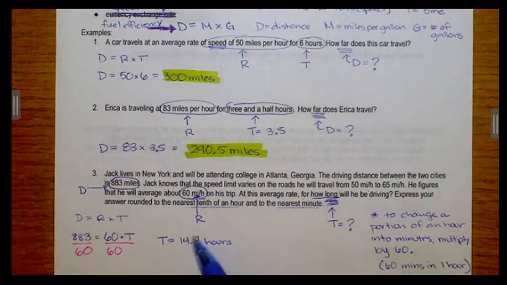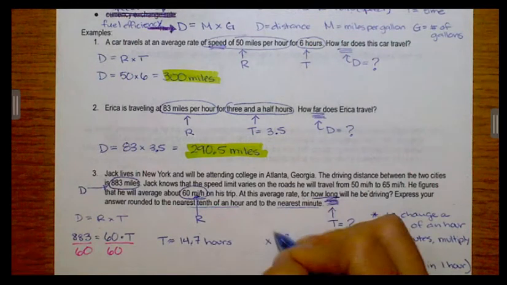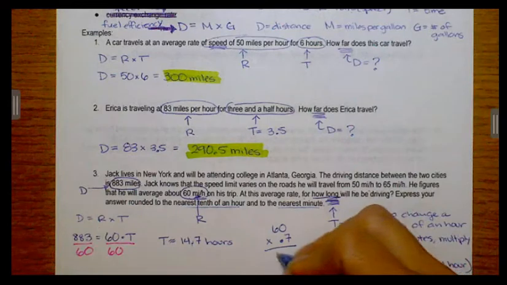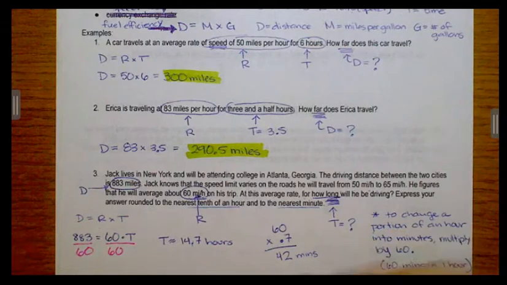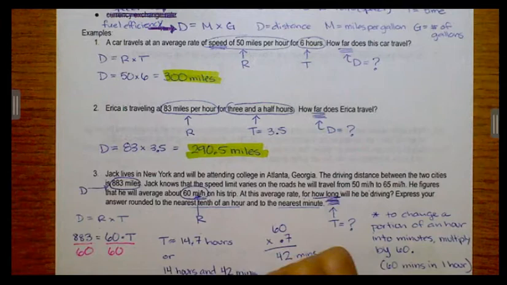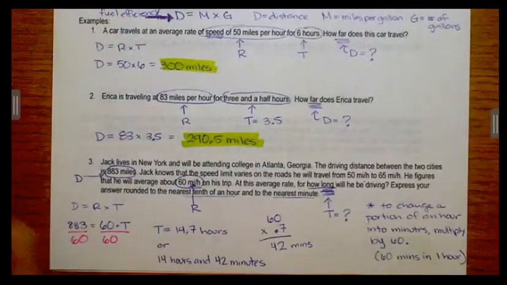So when we're finding the portion of this hour, it is 0.7. We're going to take that and multiply it by 60 to give us the total number of minutes. So when you do that on your calculator, you will get 42. So 7/10 of an hour is really 42 minutes. So another way to write this answer is we can also write 14 hours and 42 minutes, if we wanted to know exactly the time in hours and minutes.